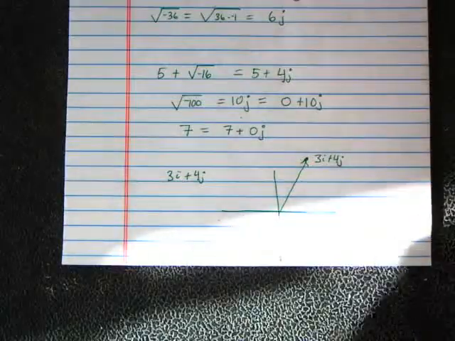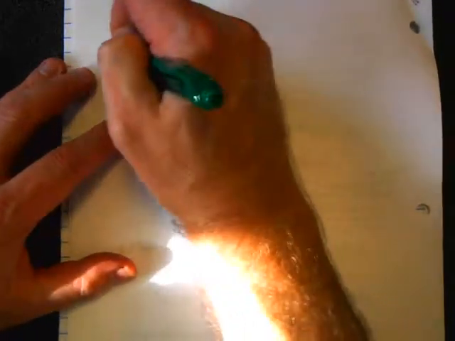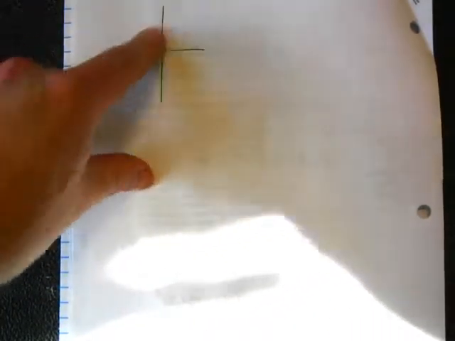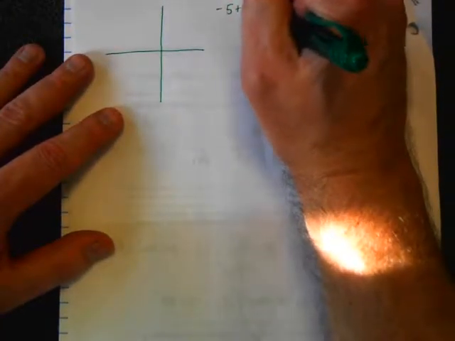All right, so let's do a couple more of those, converting them into polar form. Give me a complex vector in rectangular form that lives over here in quadrant number 3. -5 plus 6j.